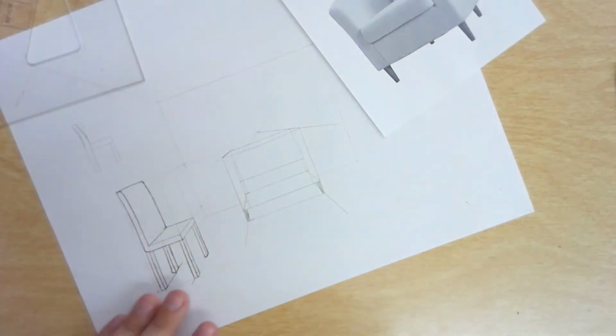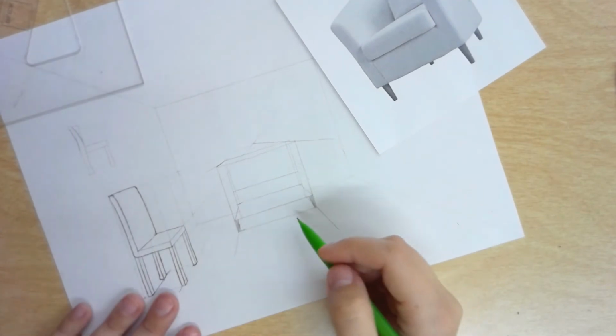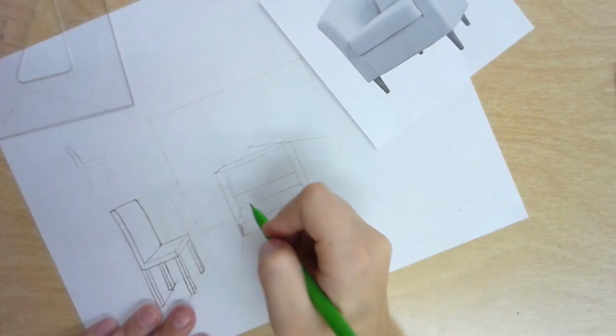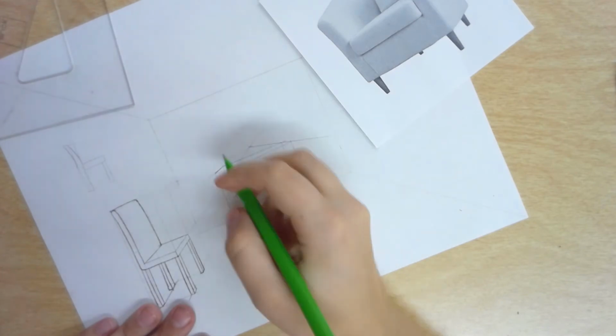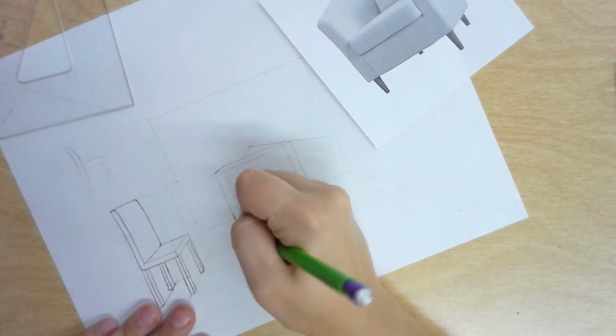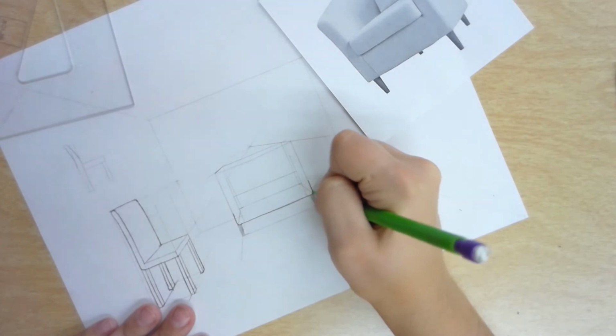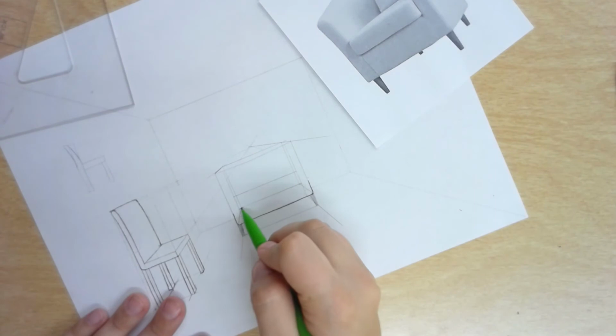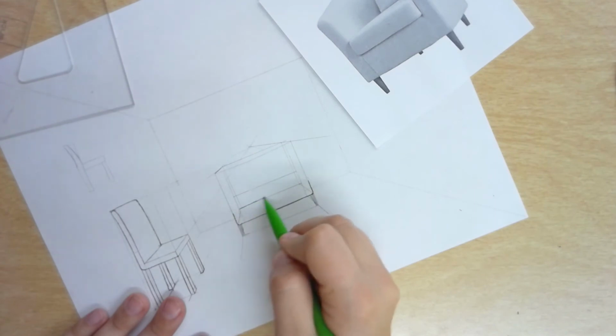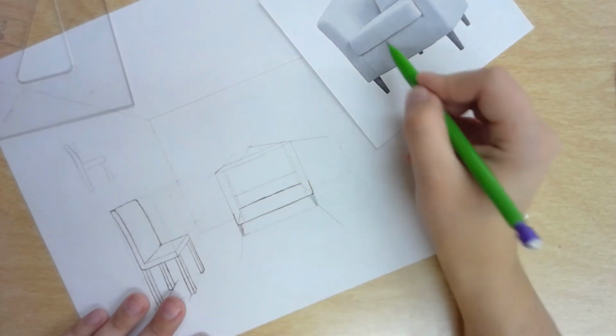Okay, and now I'm going to go over some of our lines so they're a little bit easier to see. Okay, so this is the bottom of my chair right here. And I'm only going over them dark so you can see them much better, and then we don't have to worry too much about those construction lines. Here is that bottom of the cushion.